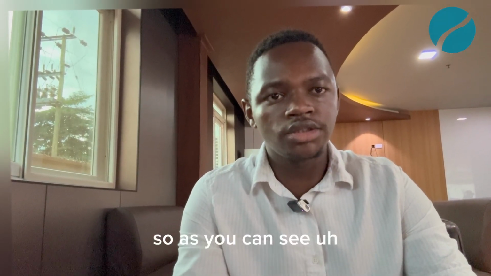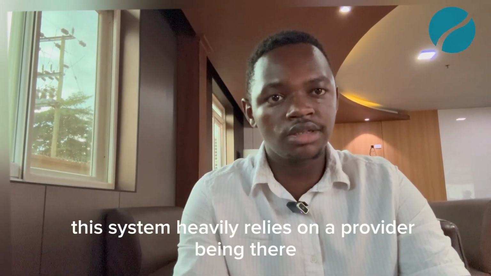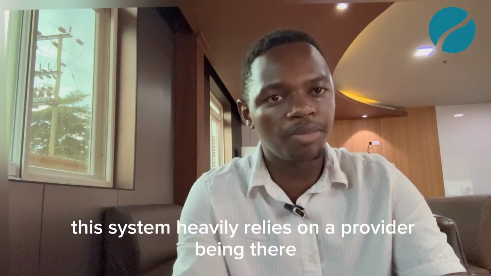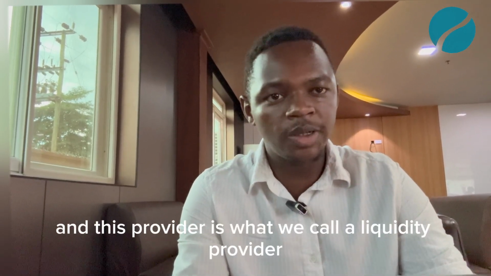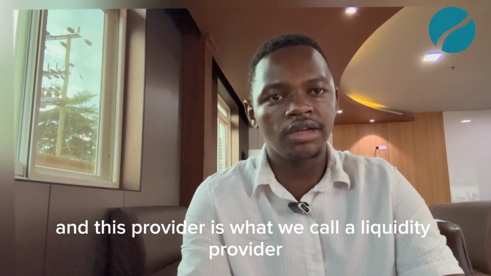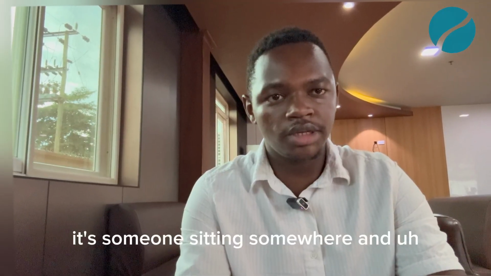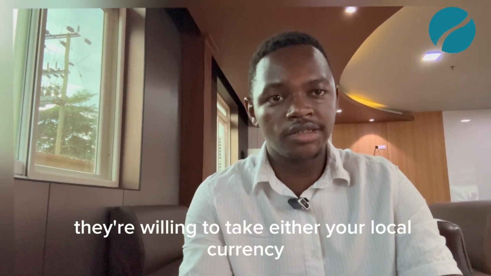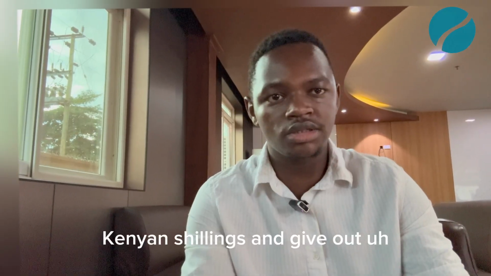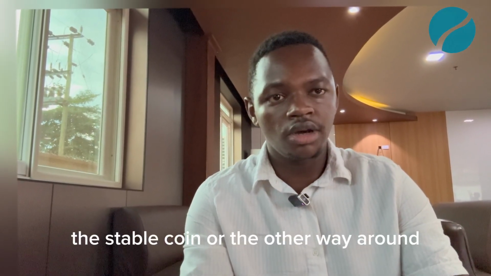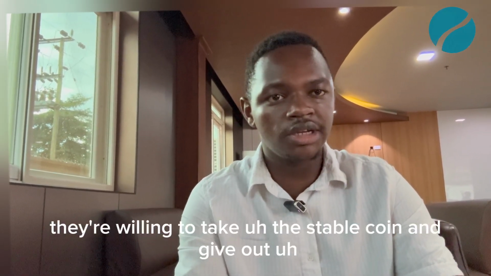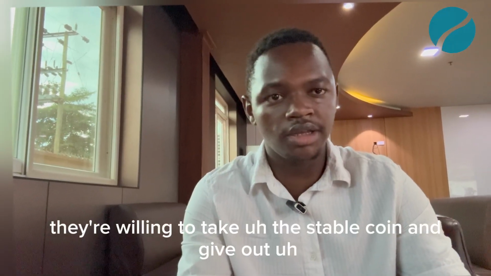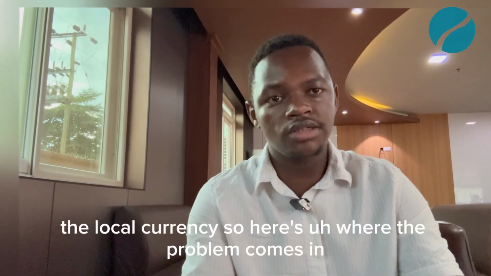So as you can see, this system heavily relies on a provider being there. And this provider is what we call a liquidity provider. It's someone sitting somewhere, and they're willing to take your local currency, Kenyan shillings, and give out the stablecoin, or the other way around. They're willing to take the stablecoin and give out the local currency.